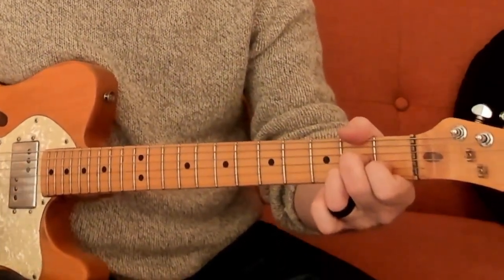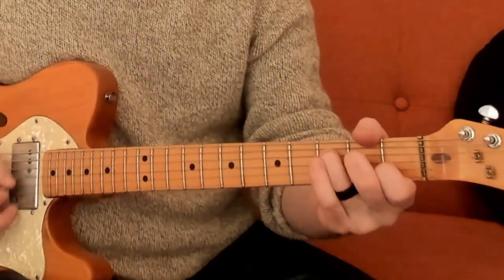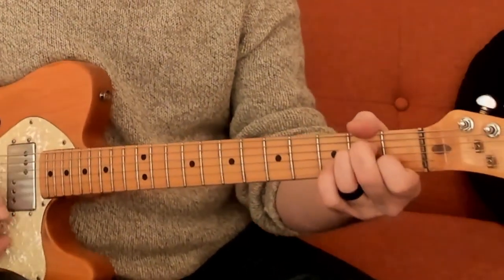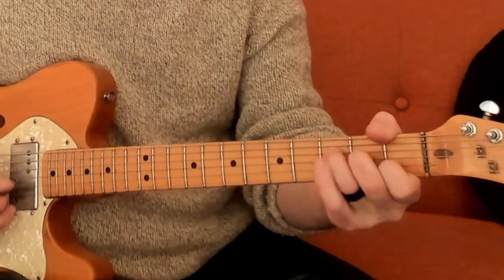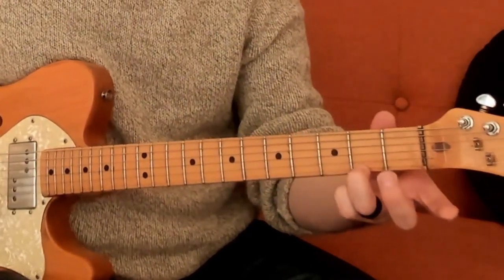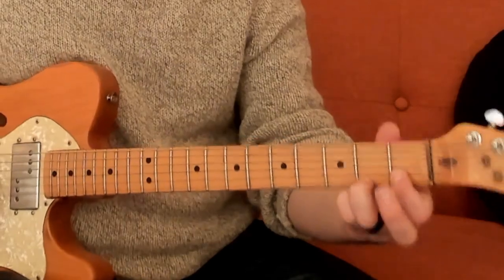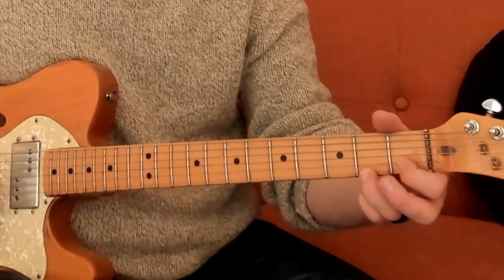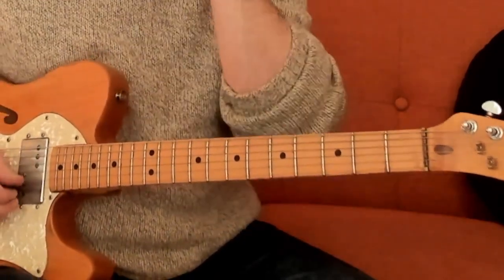1, 2, 3, 4. 1, 2, 3, 4. And then the melody. So you can see you really do need that D dominant 7 if you want to do that thing. F sharp to C. Okay, here's what I want you guys to take away though.